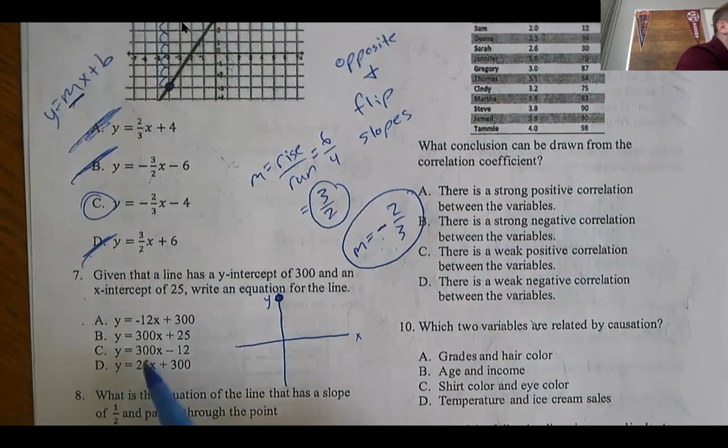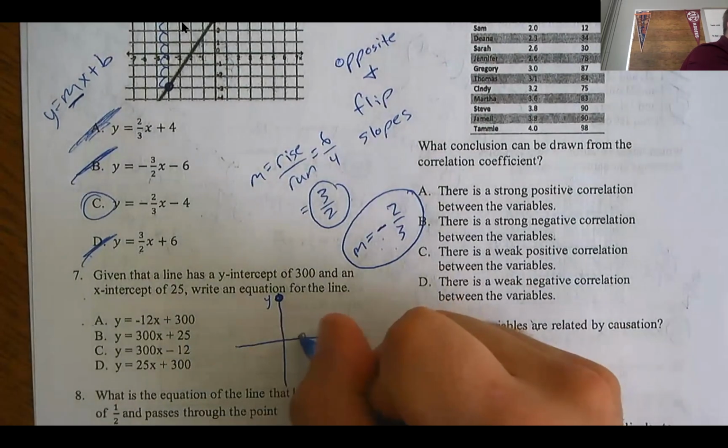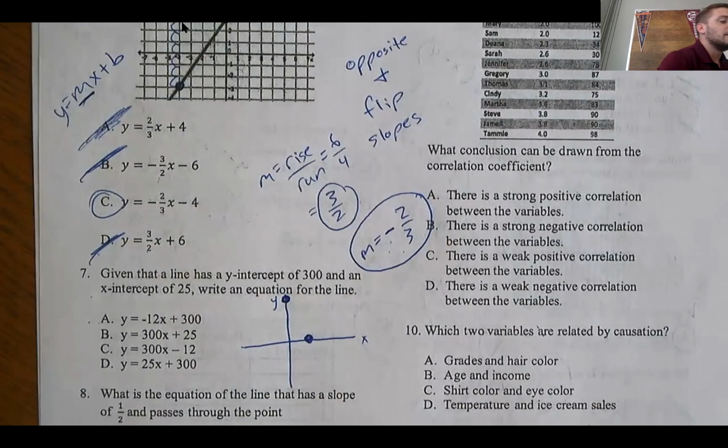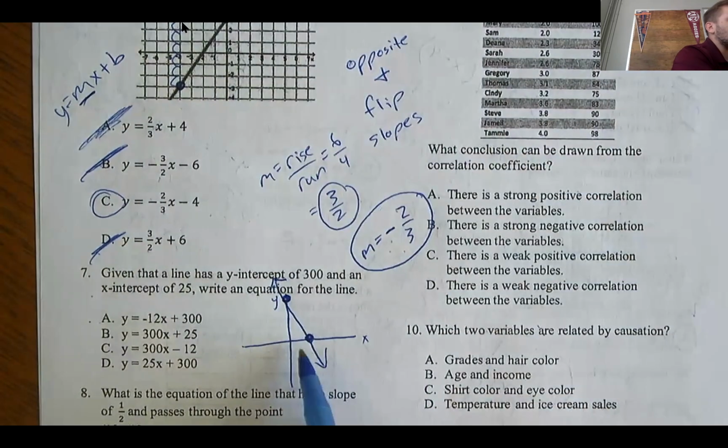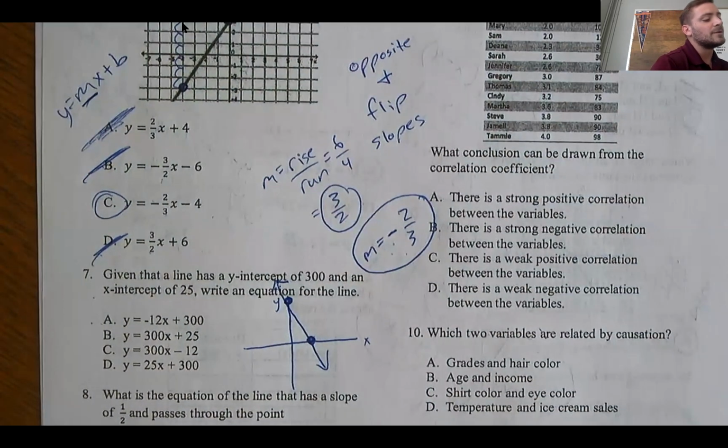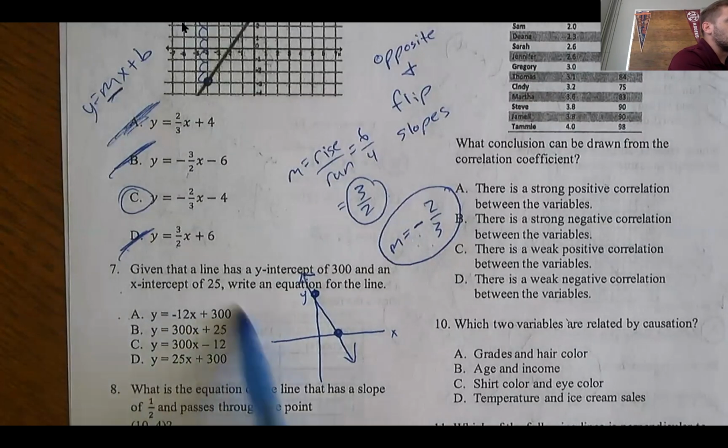And then we have an x-intercept at 25. So maybe that's where 25 is right there. So we have a line that goes through a height of 300, and then it has an x-intercept of 25. And it wants me to figure out what the slope, or sorry, it just wants me to figure out the equation of that line.